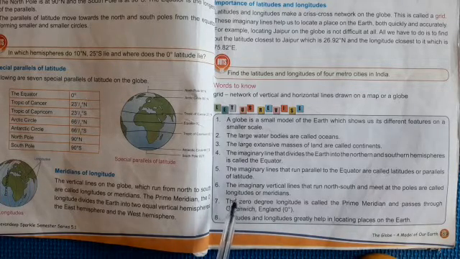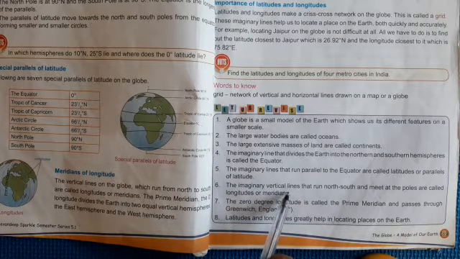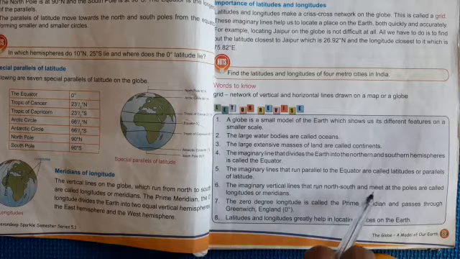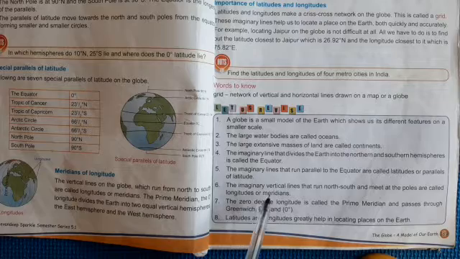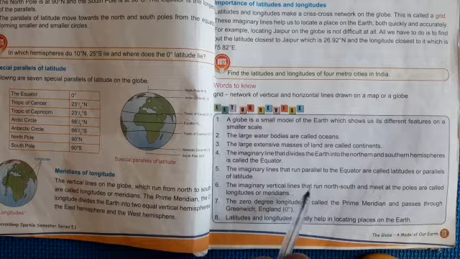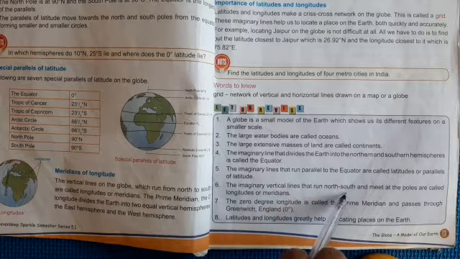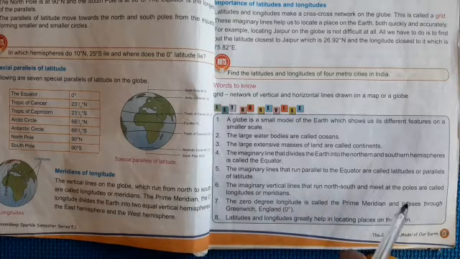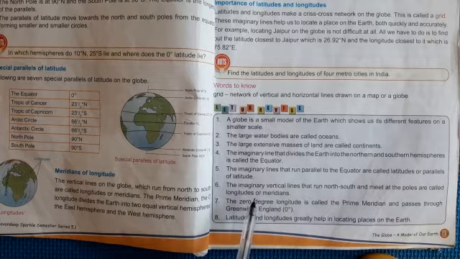6th point is, the imaginary vertical lines that run north-south and meet at the poles are called longitudes or meridians.